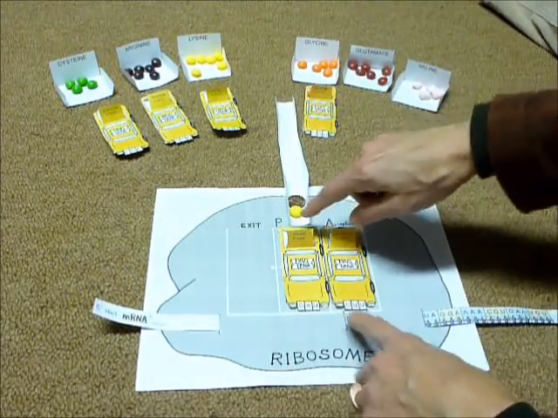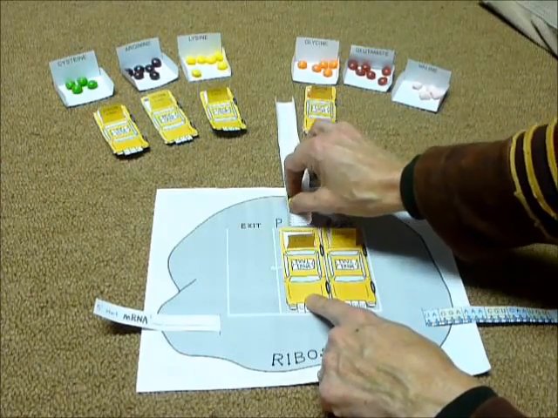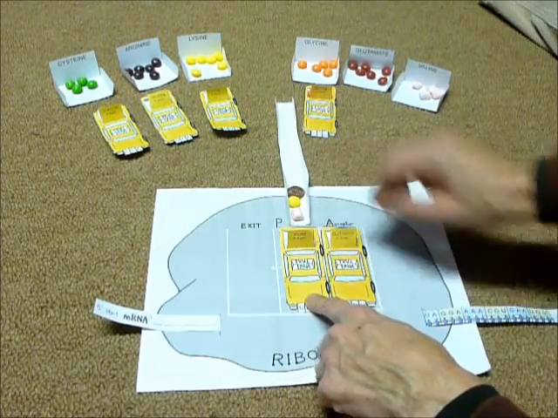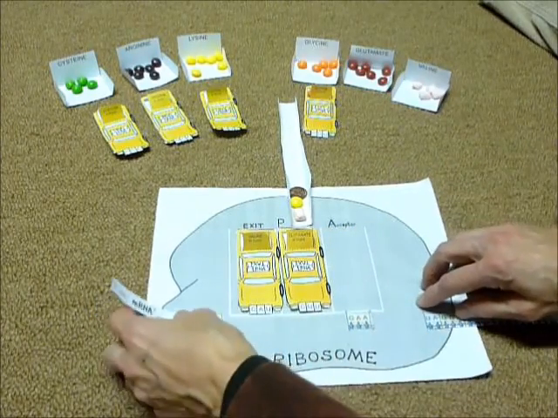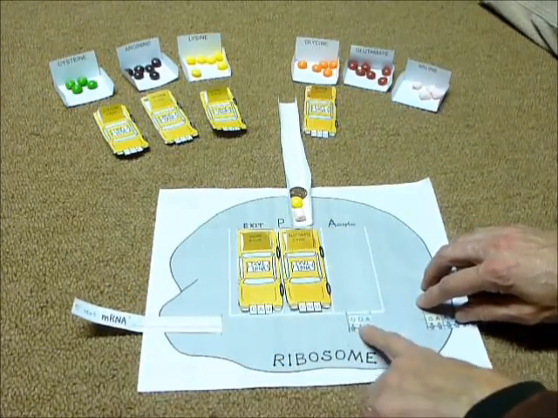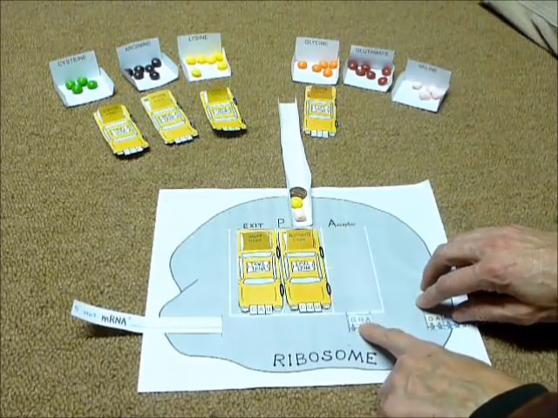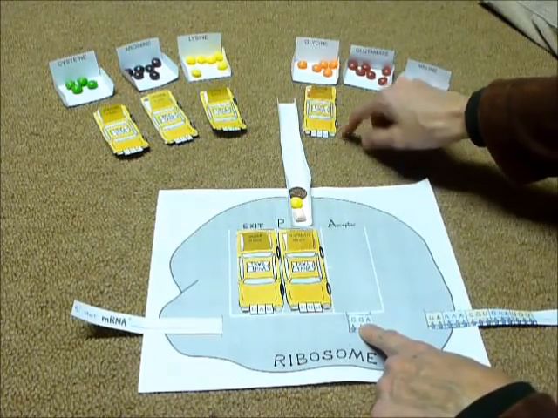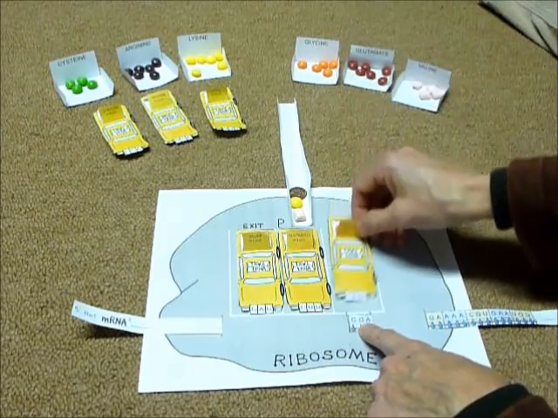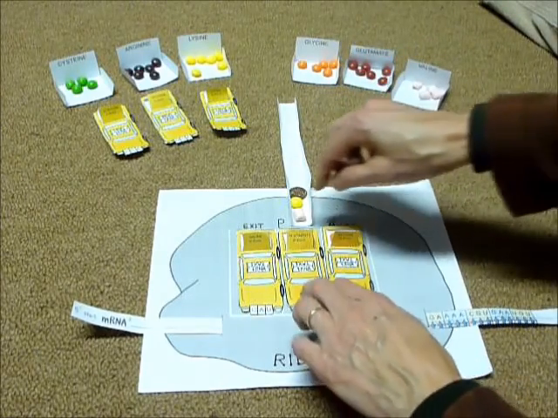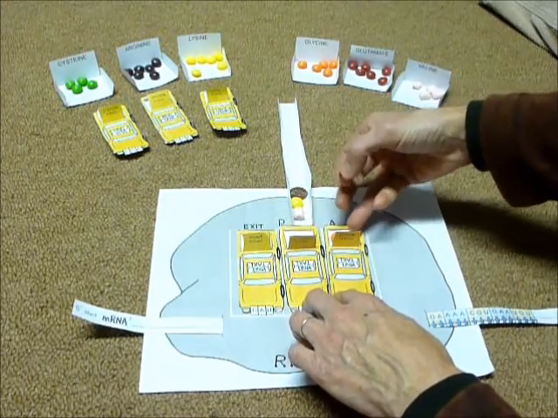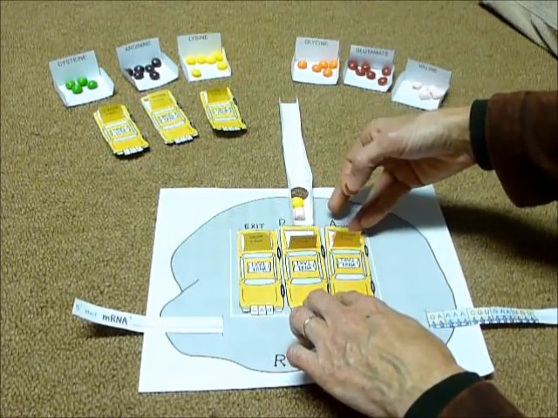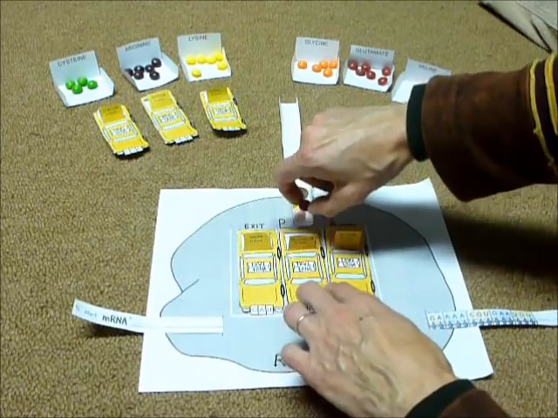Okay, so this one, valine, gets to be added on. Move that over, and we need a fresh one here, which is going to be GGA. So the match would be CCU, and that would be glycine. So glycine pulls in, and then as soon as that one's in, now you have to have something in the A slot here to unload P.